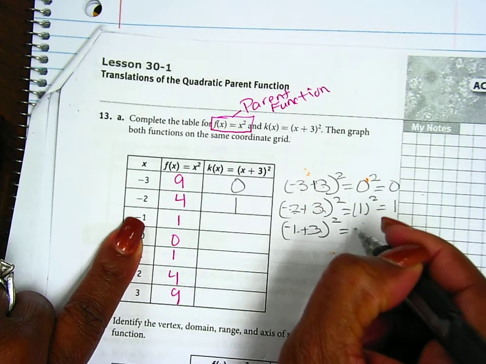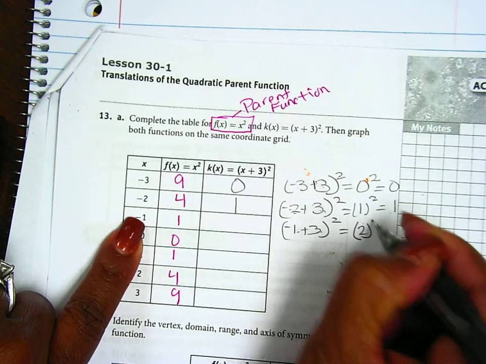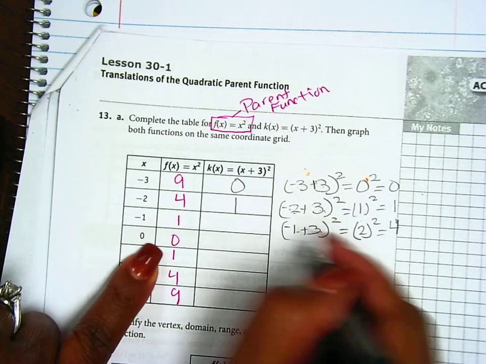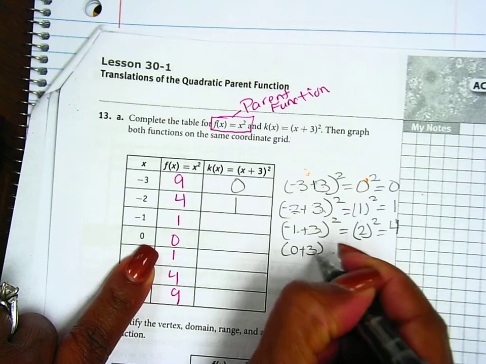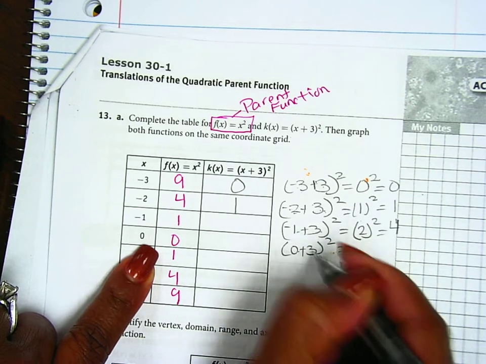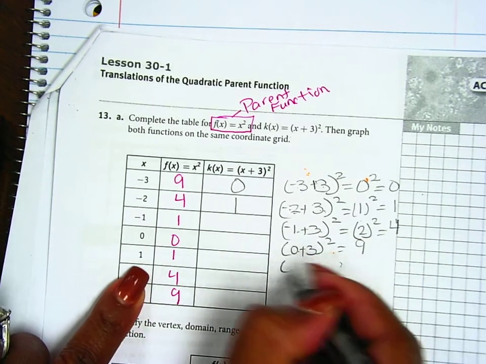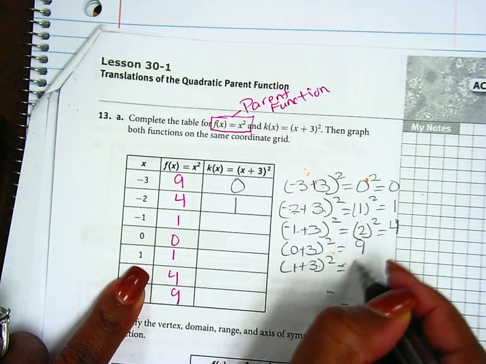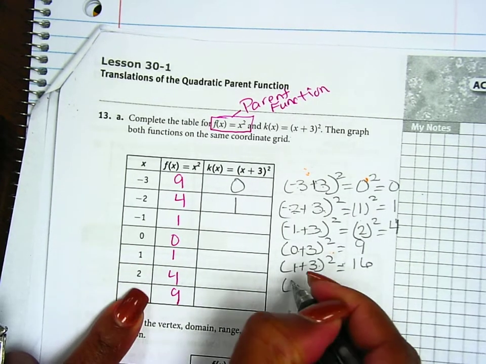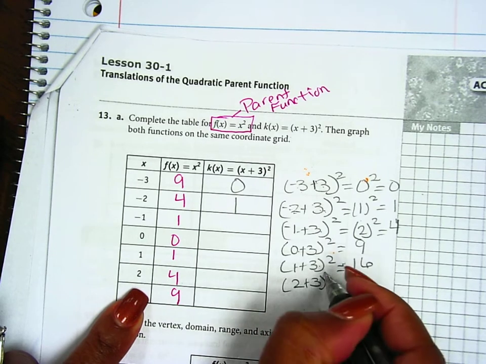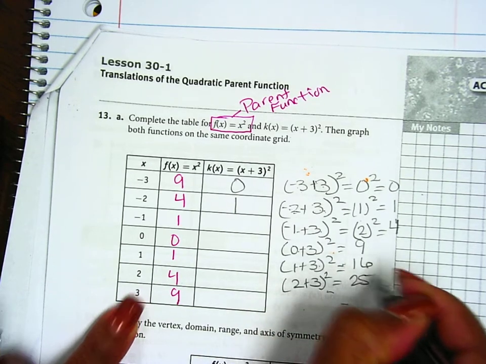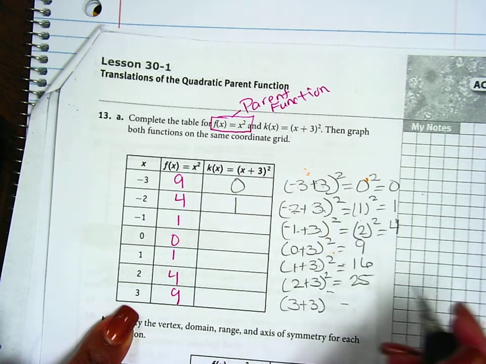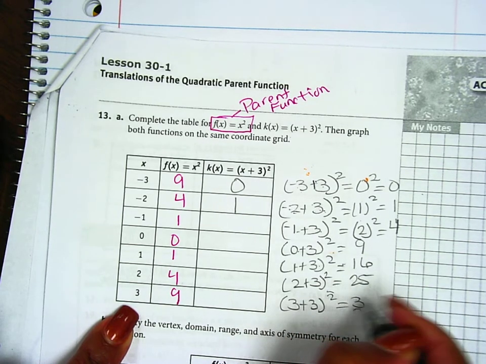Negative 1 plus 3 is 2, squared, and that gives you 4. Then 0 plus 3 squared: 0 plus 3 is 3, and 3 squared is 9. Here we have 1 plus 3 squared. 1 plus 3 is 4, and 4 squared is 16. Here we have 2 plus 3, which is 5, and 5 squared is 25. Here, 3 plus 3 is 6, and 6 squared is 36.